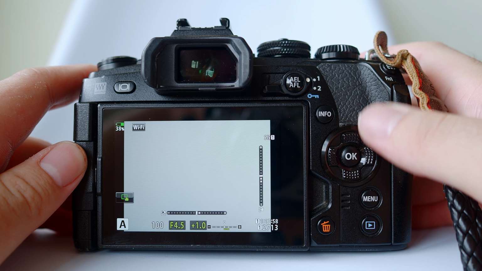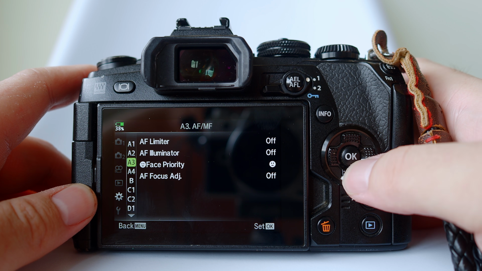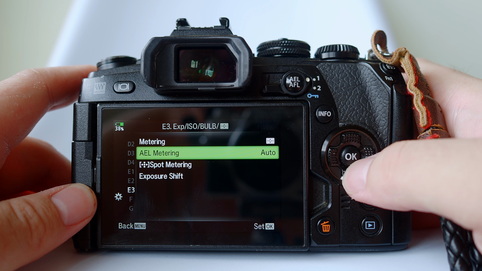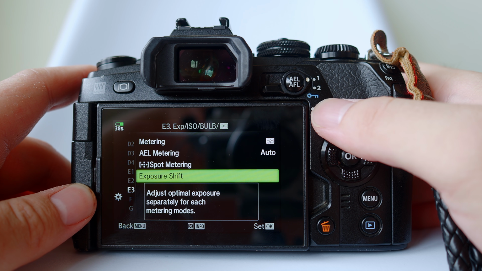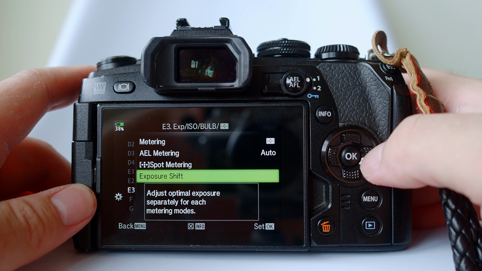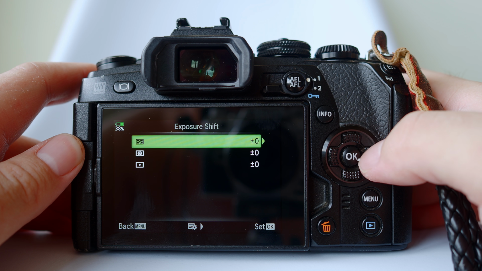then the Olympus exposure shift feature makes a lot of sense for you. To find the exposure shift setting, go to Menu, under the cog, go to E3, E for exposure, then you find exposure shift. It says adjust optimal exposure separately for each metering mode. Once you go in, for each metering mode, I typically use matrix.